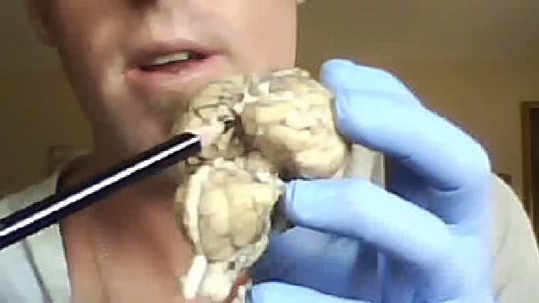And there is a superior part and an inferior part of that. And it's also branched into left and right. The left and right superior colliculi at the top, right there, and an inferior left and right colliculi.